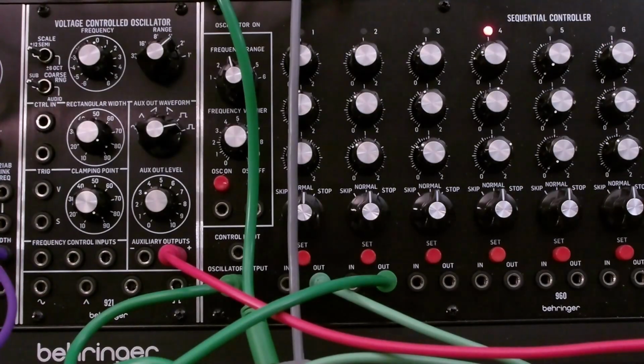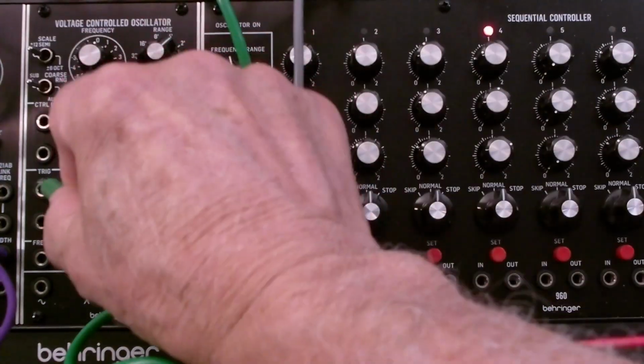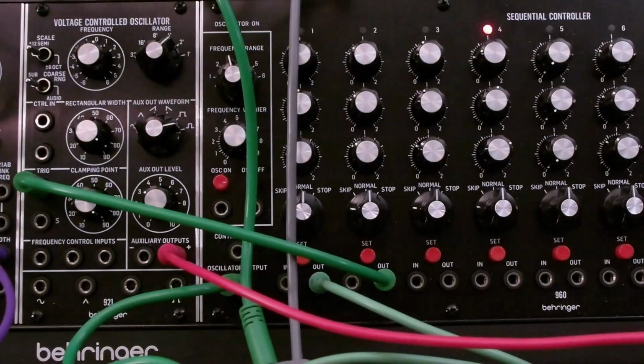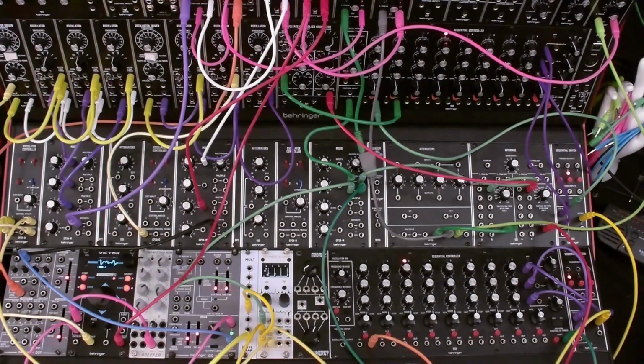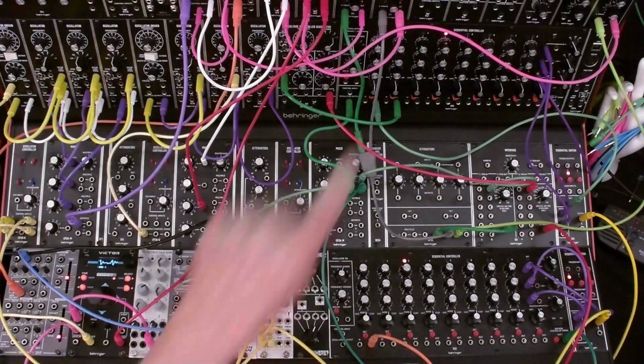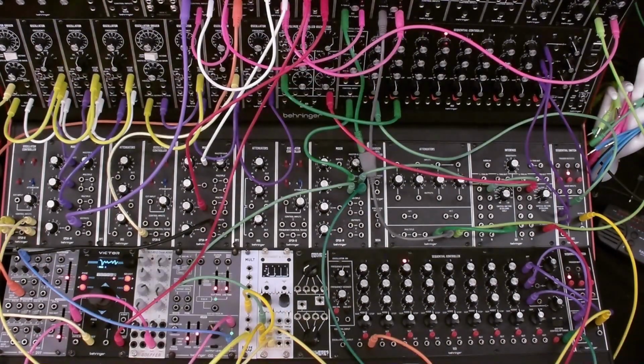I've tuned the oscillator to match the tempo of the internal clock for the sequencer. We'll have to sync the 921 oscillator as we did before with this green patch cable. In order for the faster notes to be heard, the envelopes must be set to an appropriate speed for the multiple triggers per step. I've already adjusted the envelopes by ear for faster decay and release times.